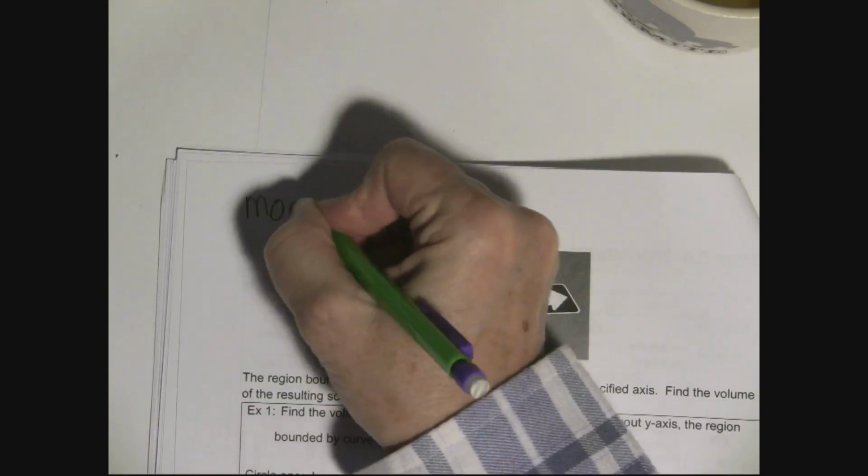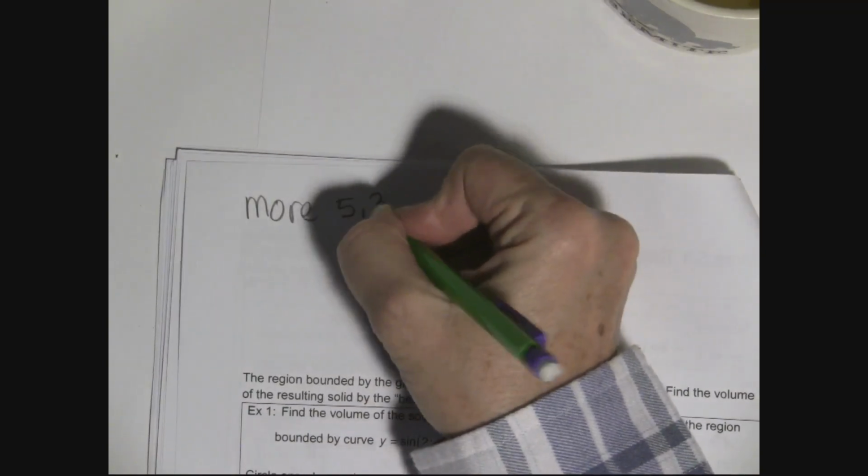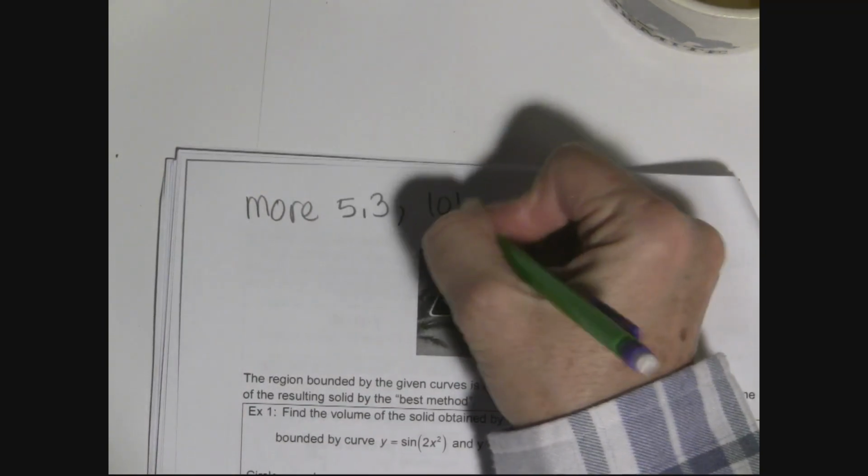Okay, so this is where we left off on 5.3. So I'm affectionately calling this now more 5.3. Lol is what I'll say, because that'll make me happier.